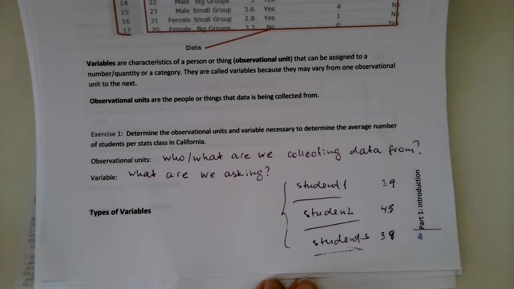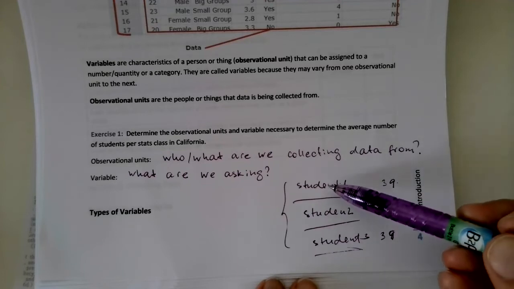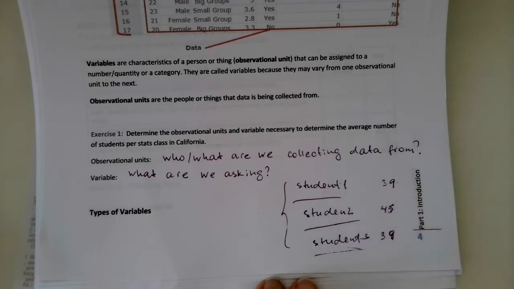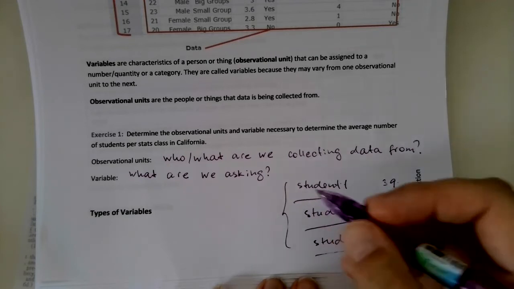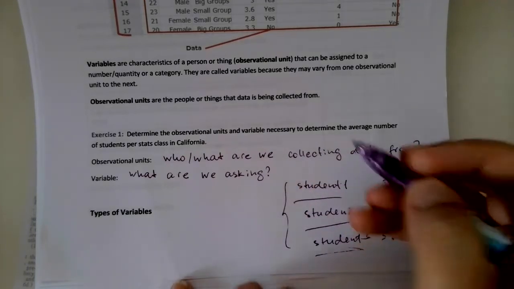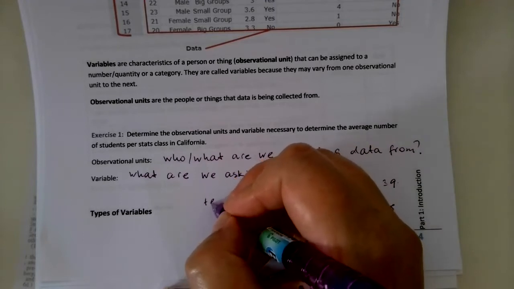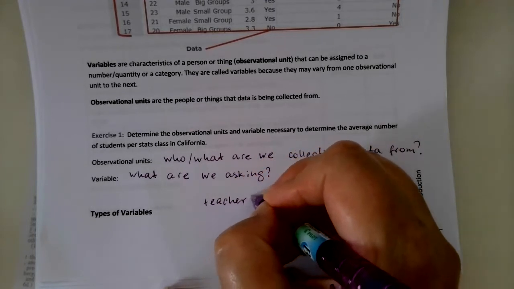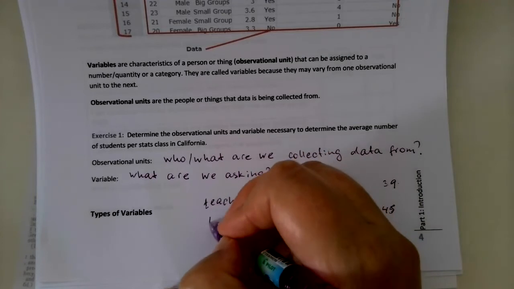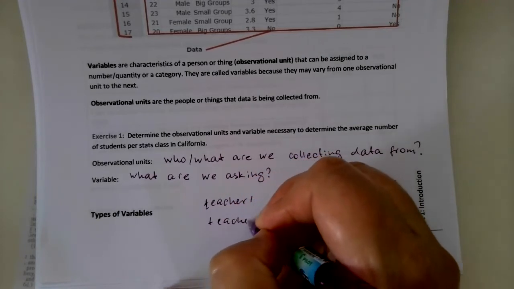Or we could contact administrators and collect the data from them, the representatives from the admissions office. This way, our data would be more accurate, okay? So for this spreadsheet, I would ask different teachers, teacher 1, teacher 2, and so forth.